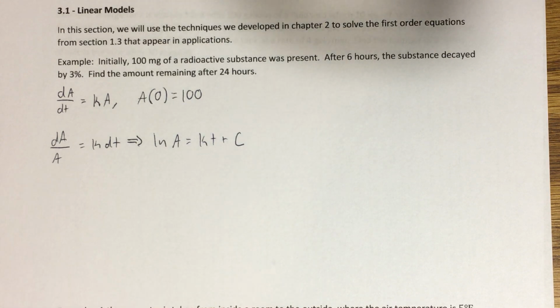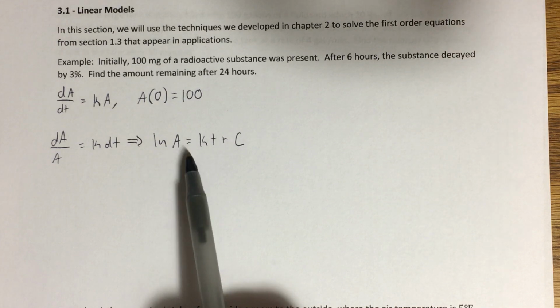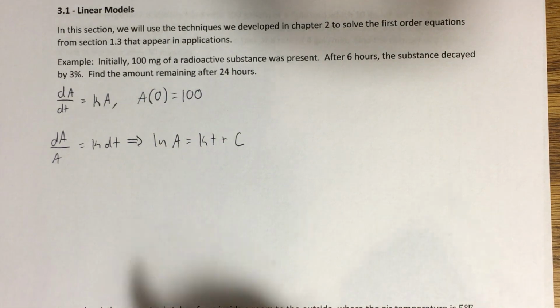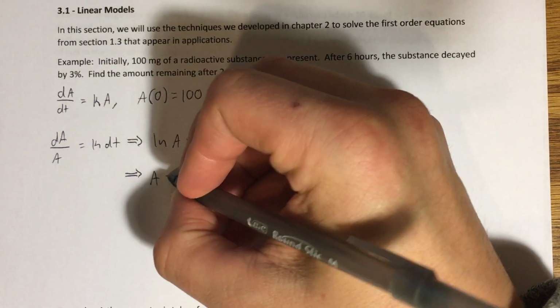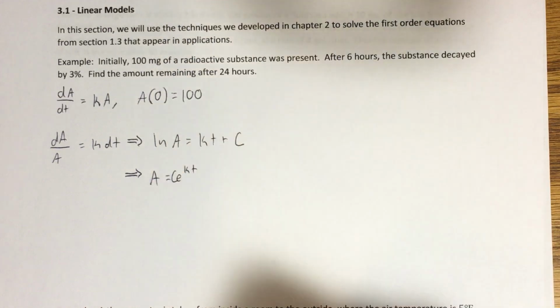Because it represents something that can't be negative, I can use that to my advantage and not have to worry about absolute values here. But regardless, if we wanted to solve for A, we're going to get A equals C e to the kt. Okay, we've done this before.